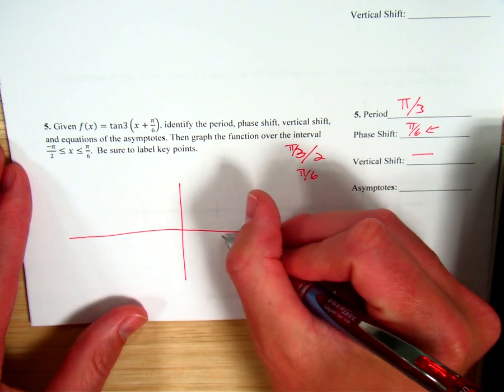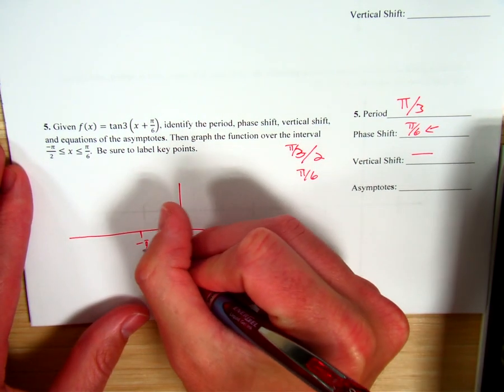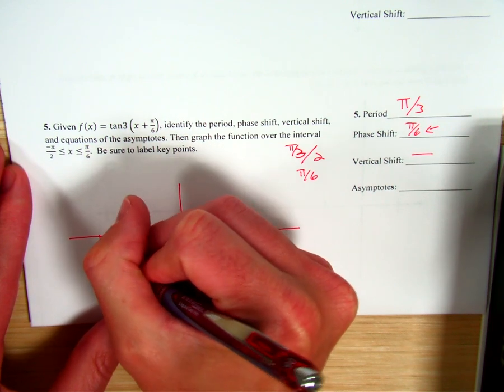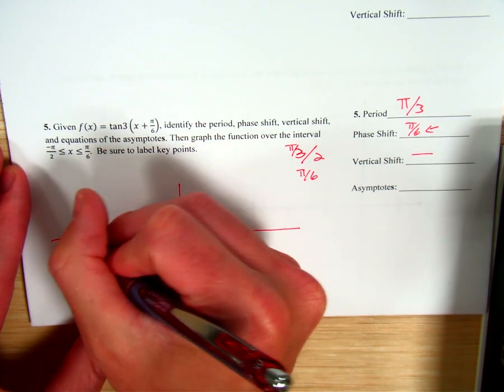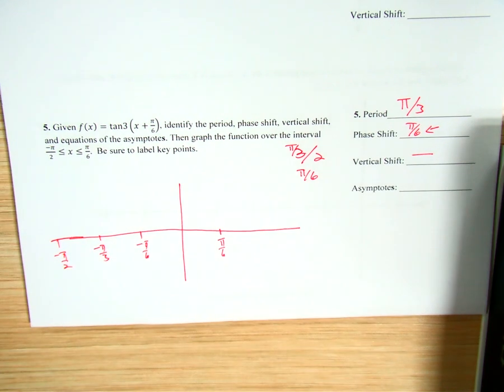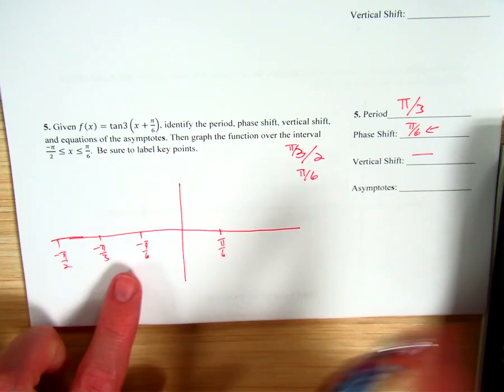Alright, so pi over 6 to the right. Okay, we'll go negative pi over 6. Negative 2 pi over 6 is going to be negative pi over 3. And negative 3 pi over 6 is negative pi over 2. A little lumpy there, sorry. Pi over 6 to the left.